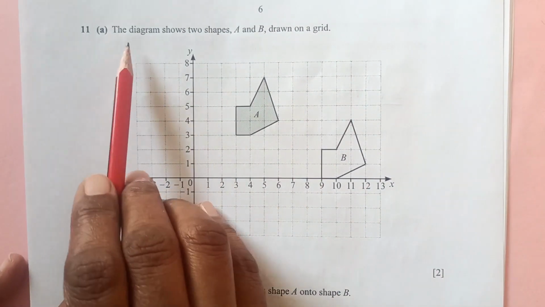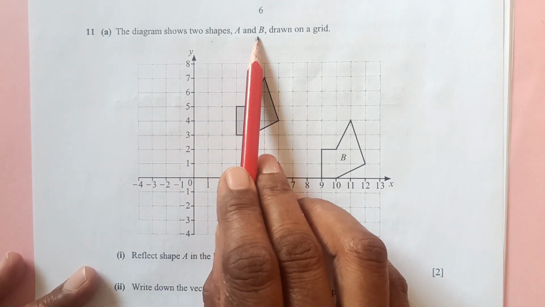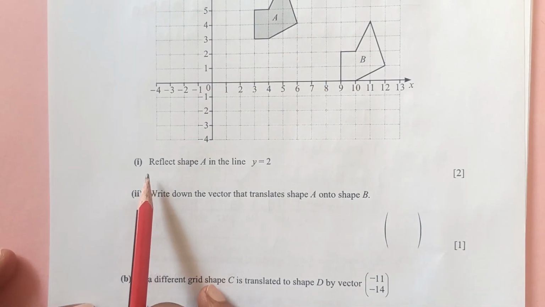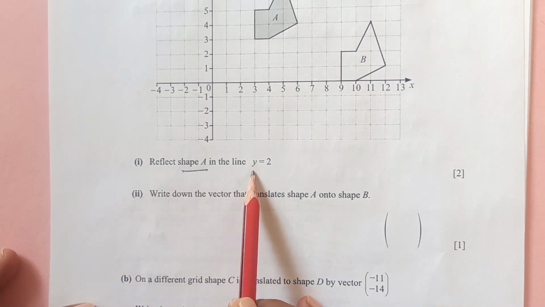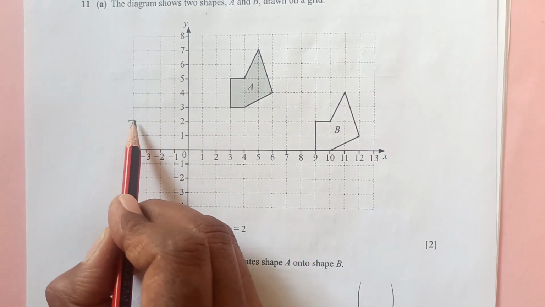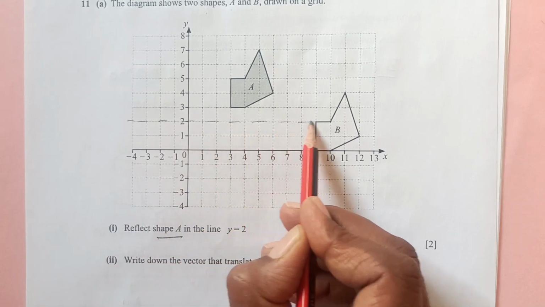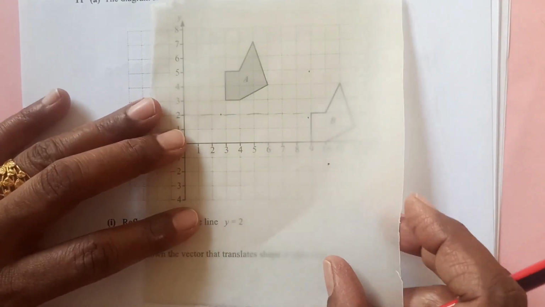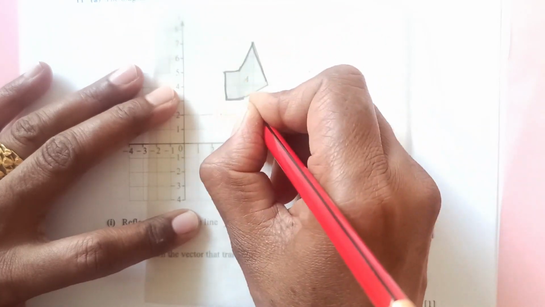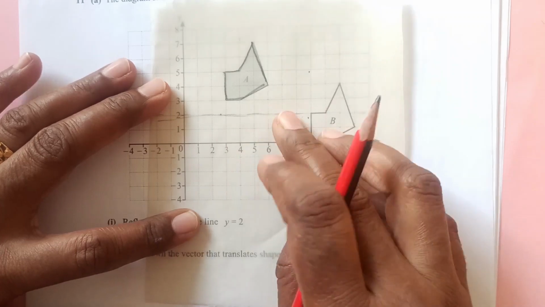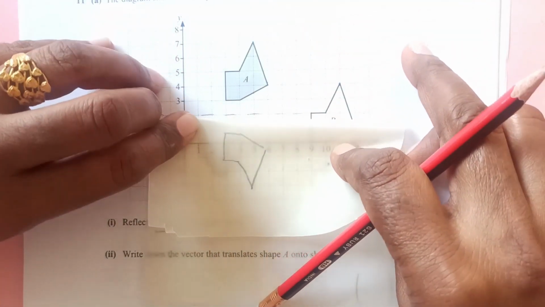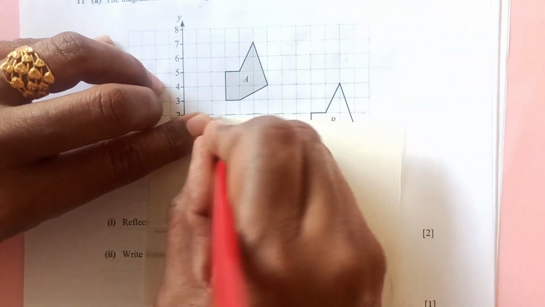Question number 11. The diagram shows two shapes A and B drawn on the grid. You see A and B. Now part 1: Reflect shape A in the line y equals 2. y equals 2 is this one here. You see this is the y axis. Now let's first trace this shape A, reflecting to this. So we will just bring it down here. So you see this is one unit here.